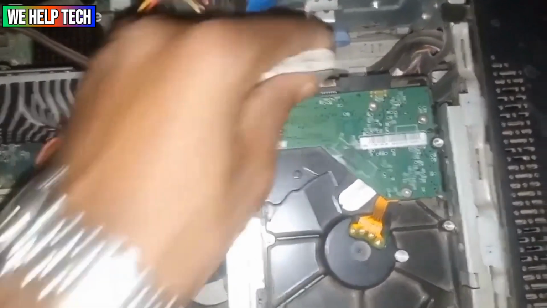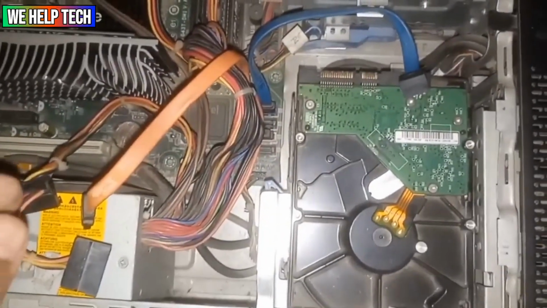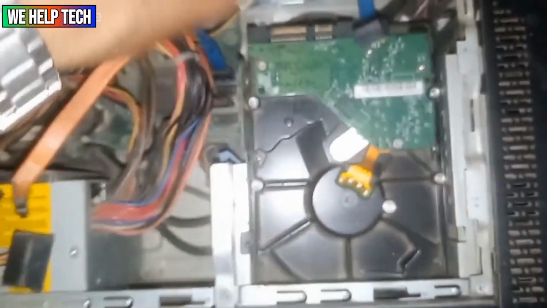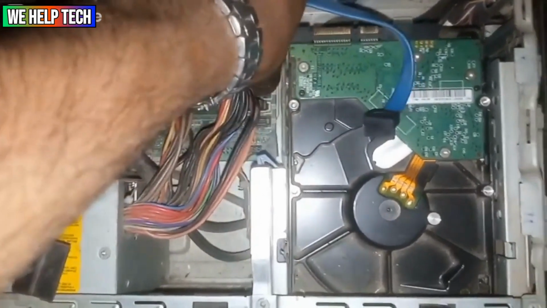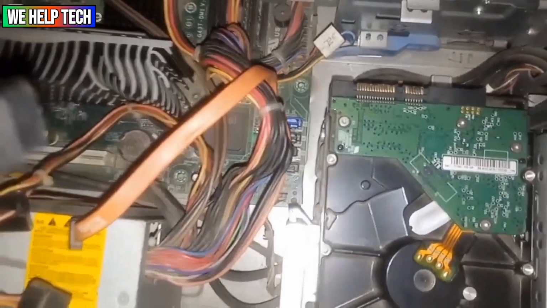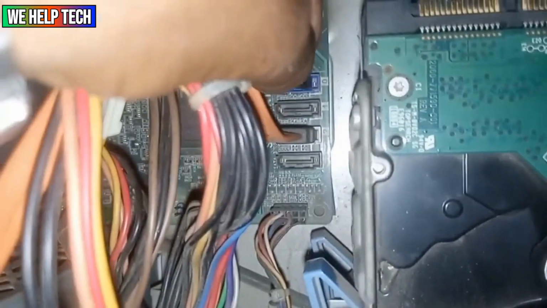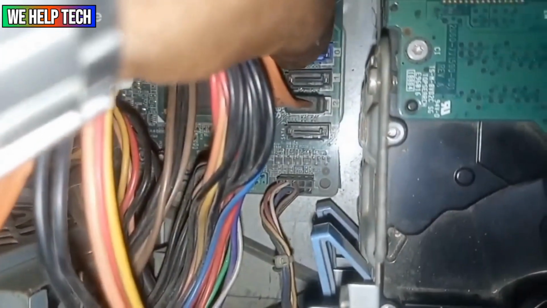After that you have to pay attention to where this SATA cable is attached to the computer motherboard. As you can see here, it is visible on my motherboard and you have to remove it from here. And the motherboard connectors have to be cleaned well and then the SATA cable has to be installed. While installing the cable, you have to make sure that you seat it straight. If you put it in the wrong direction, then it will not fit properly.